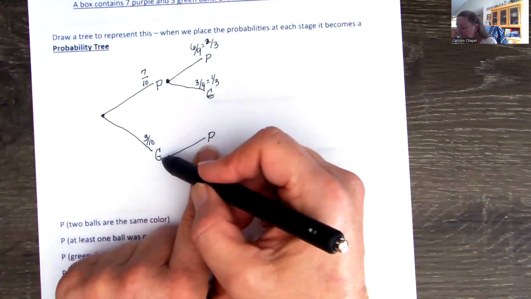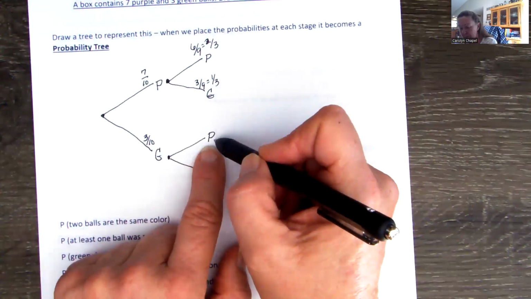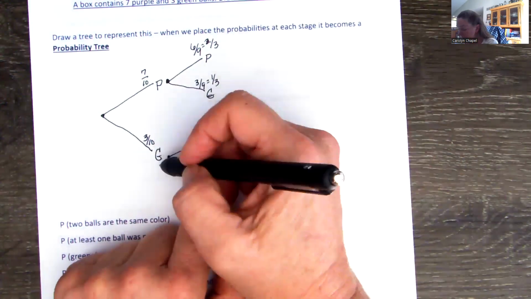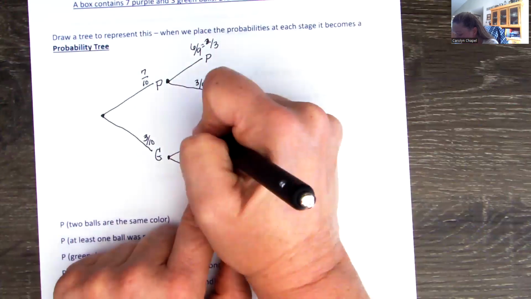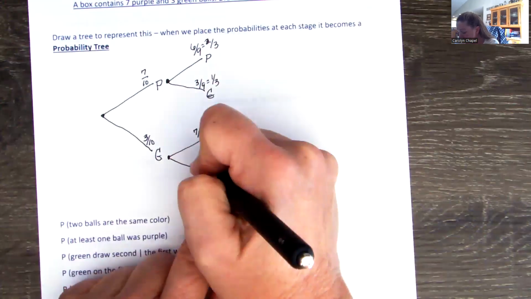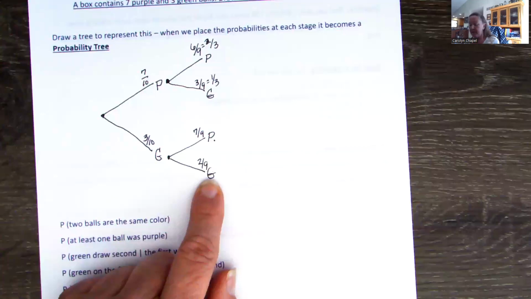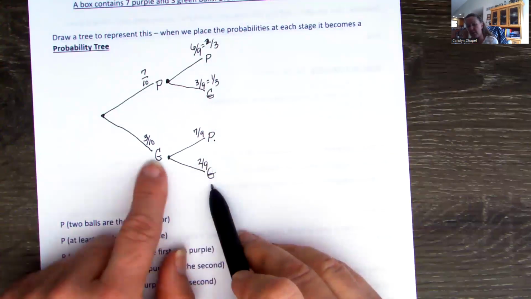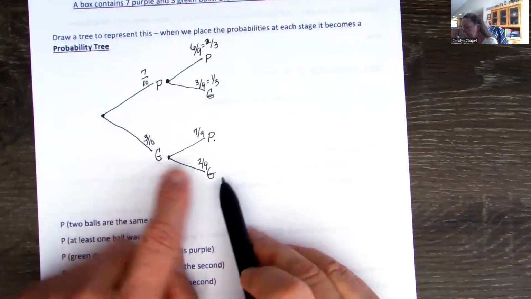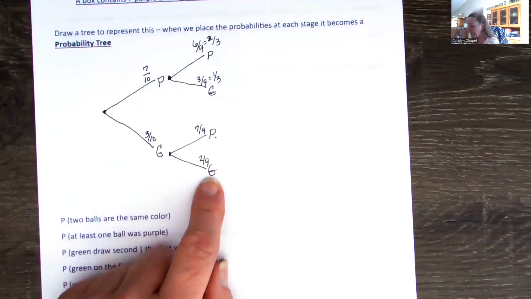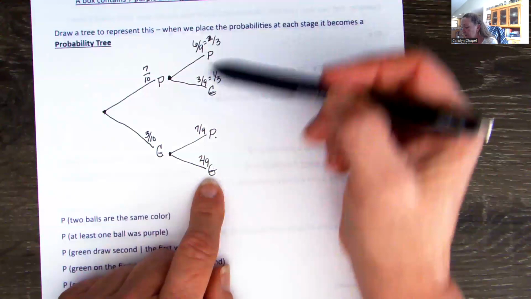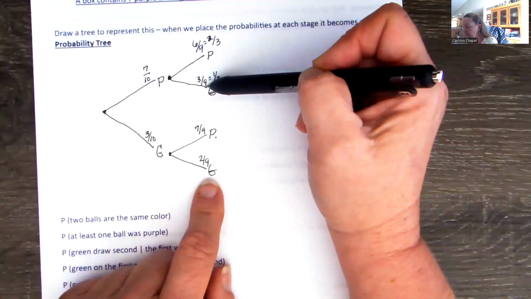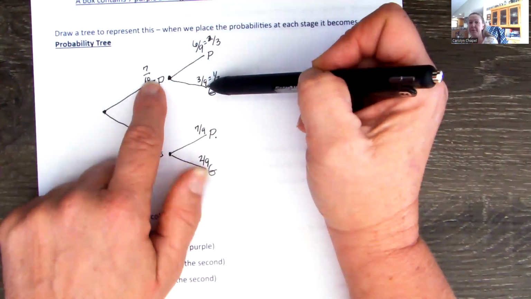Got a green one first. Probability it's a purple? Well, green first. There's still 7 of our green balls that are purple out of the 9. Here, 2 out of the 9, because we only had 9 balls left. 1 was here. This one was green, so 2 greens left. Those two numbers add together. Notice also these are conditional based on what happened here.